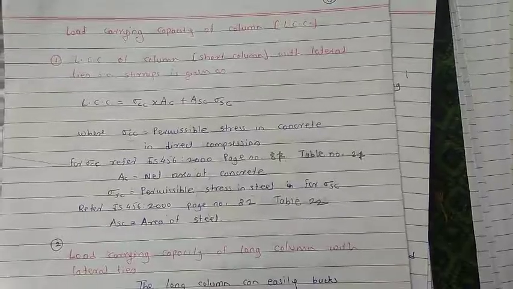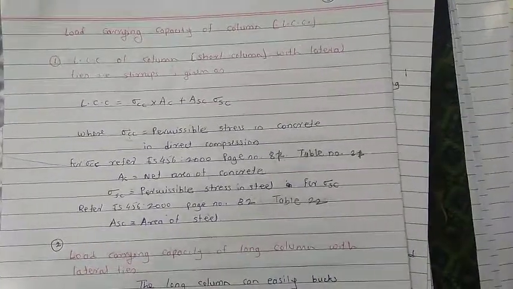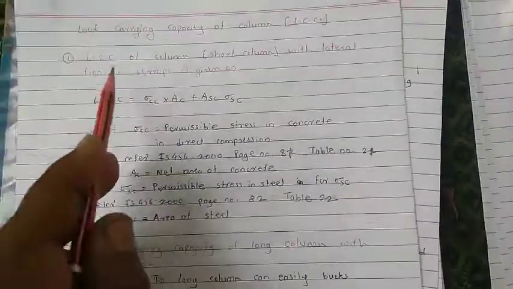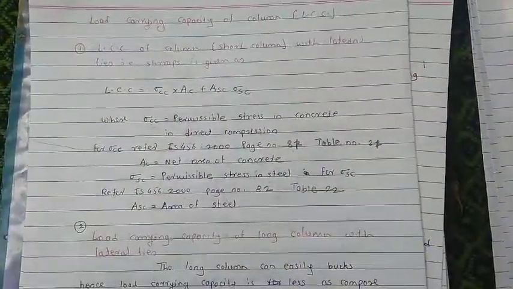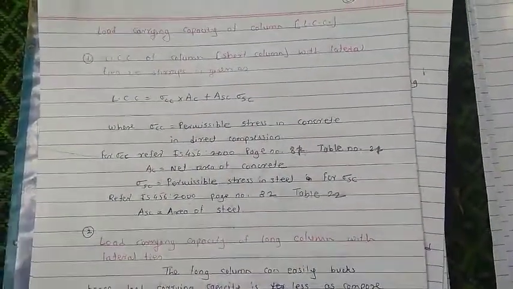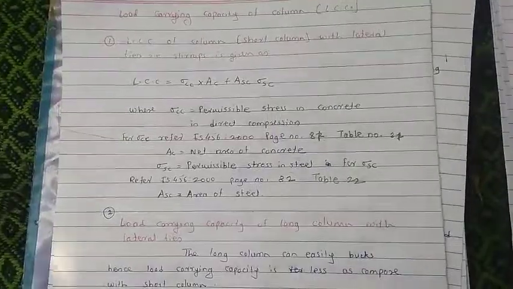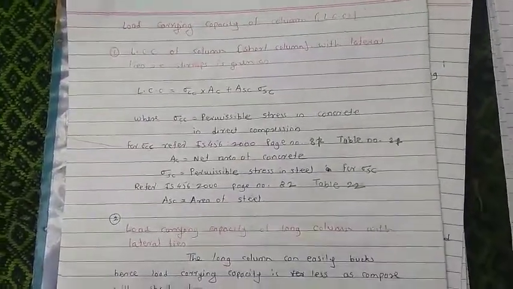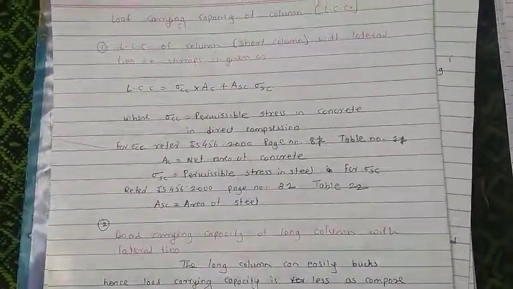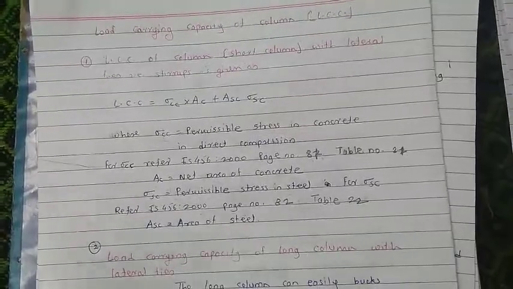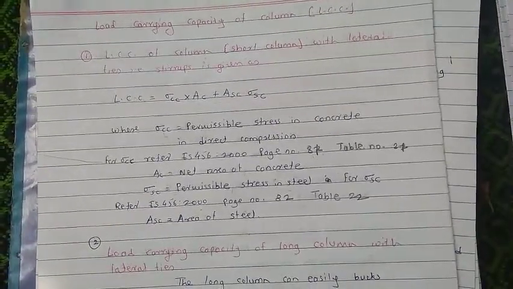Started with analysis of the column, that is determination of load carrying capacity of the column. The load carrying capacity of the short column and the long column are different. The long column can easily buckle, hence its load carrying capacity will be less as compared with the short column. Now first we are going for the determination of load carrying capacity of the column.